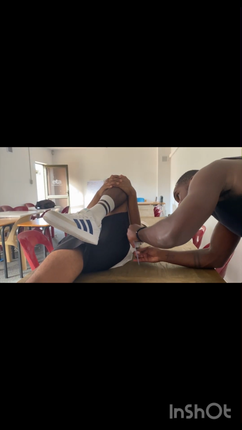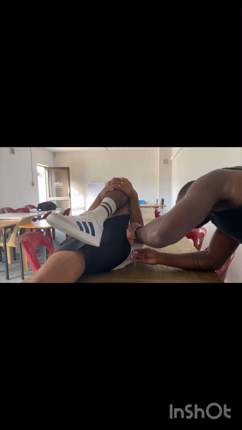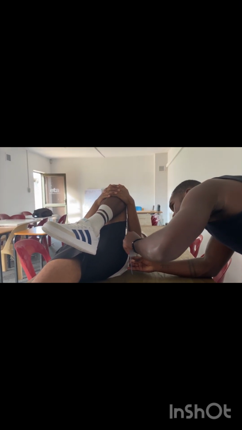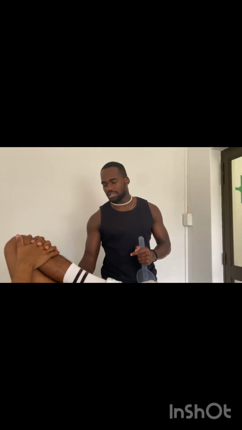Alright. This side is 65. So there is a difference between his right hip and his left hip. There's a 10 centimeter difference, meaning that there is something wrong. There may be something irregular within his hip movement and mobility. So thank you, and on to the next.